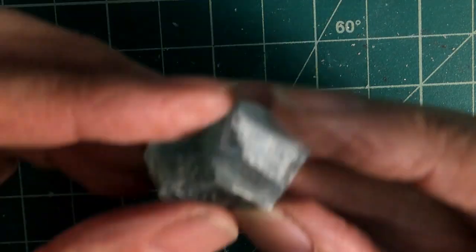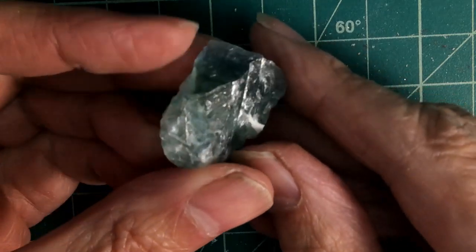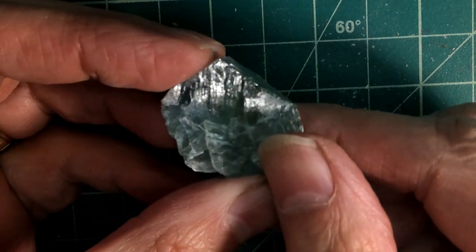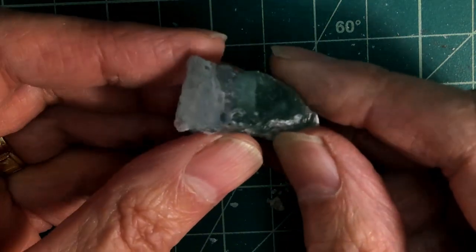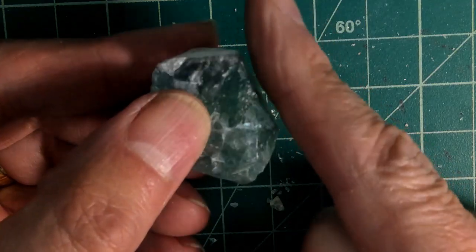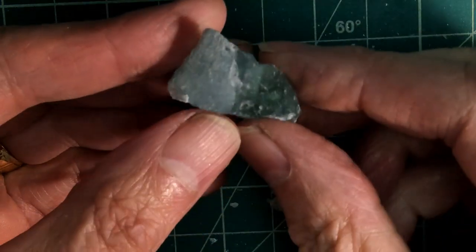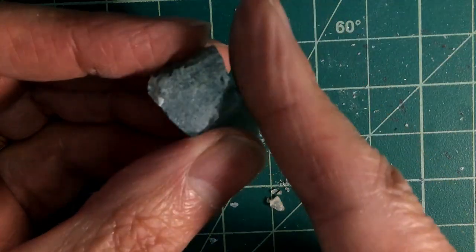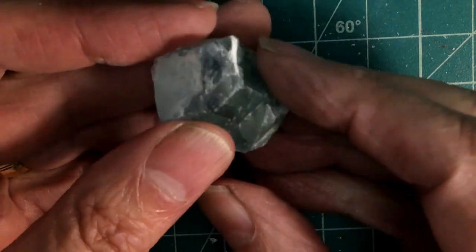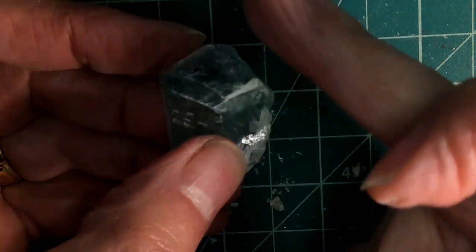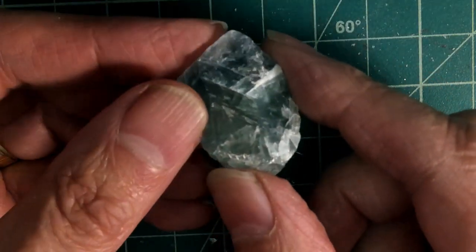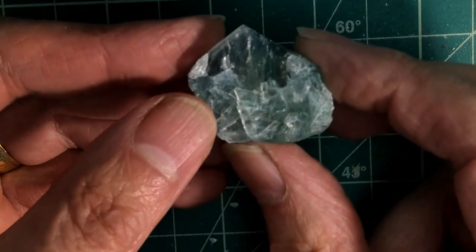This is a really odd one. This is fluorite. Fluorite actually exhibits 4-way cleavage. So I have a plane of cleavage that goes like so, another plane of cleavage that goes like so, another that runs like so, and another that runs like so. So this one actually has 4 different planes of cleavage.